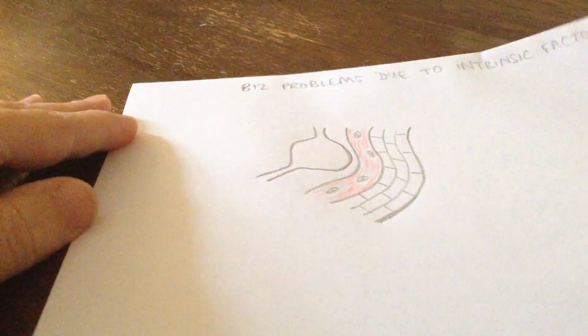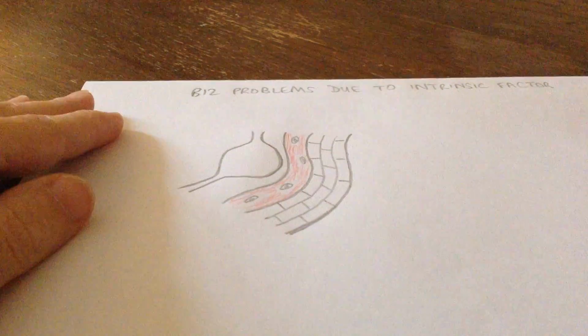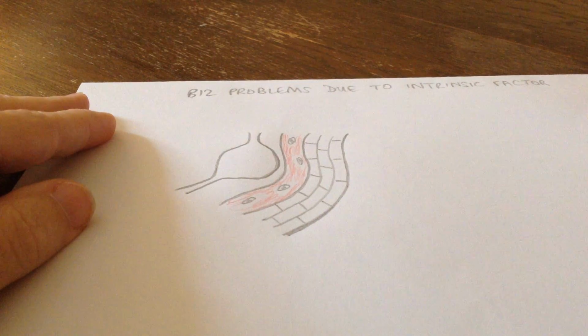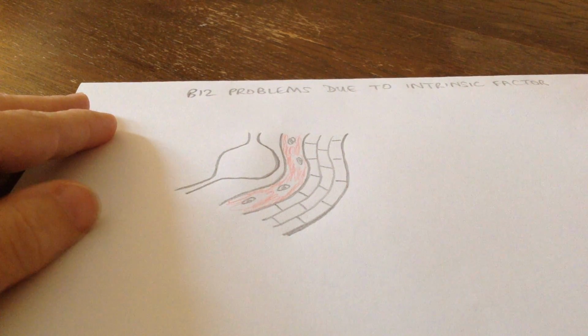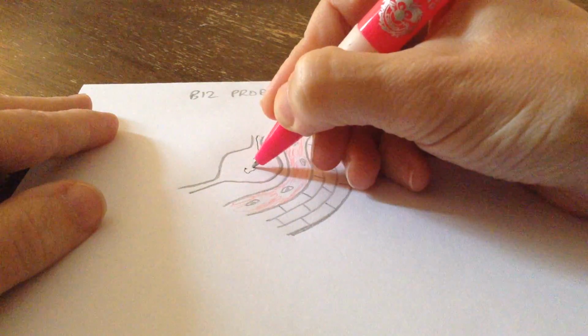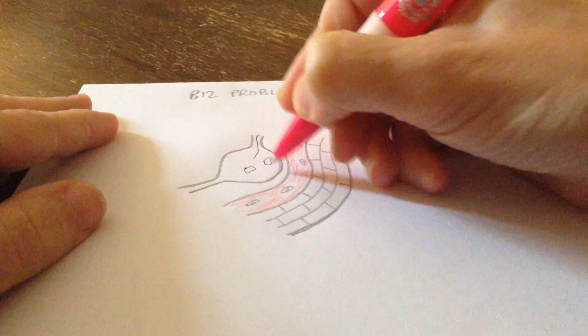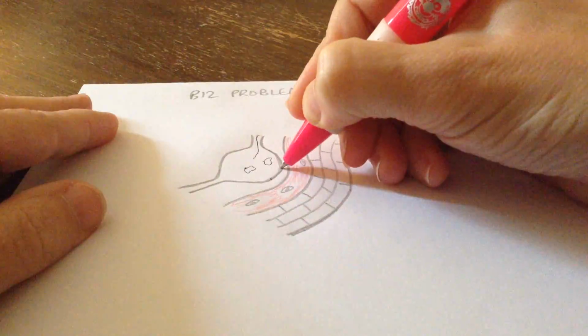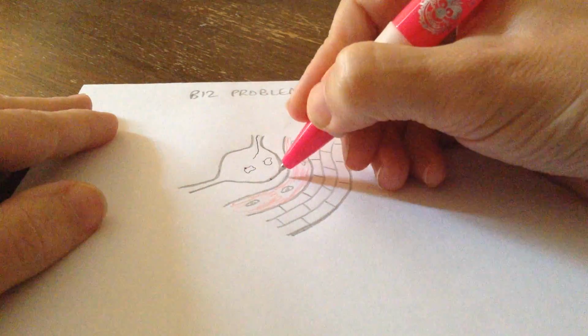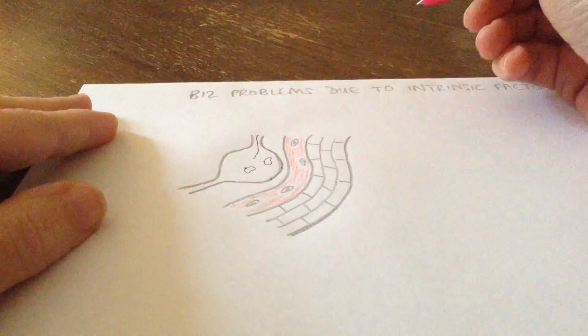Okay, next we have this patient who has problems with their intrinsic factor. Now this is the mechanism that doctors most recognise. So the food comes down into the stomach. The intrinsic factor here doesn't work properly, so the B12 cannot get across into the bloodstream.